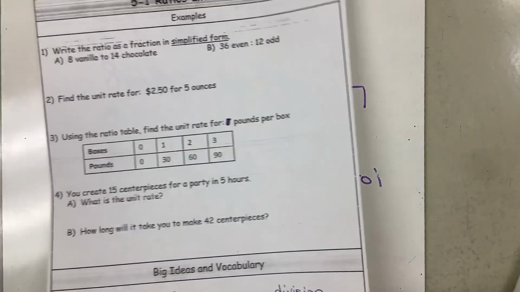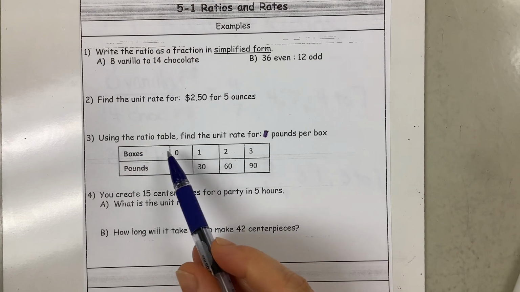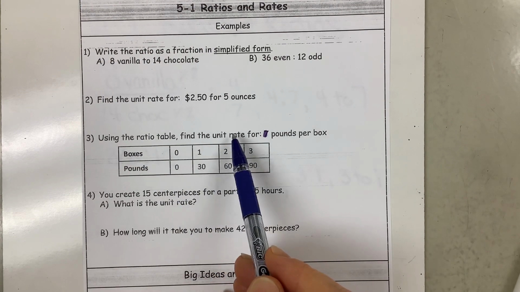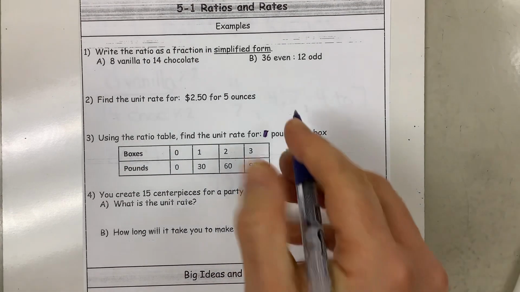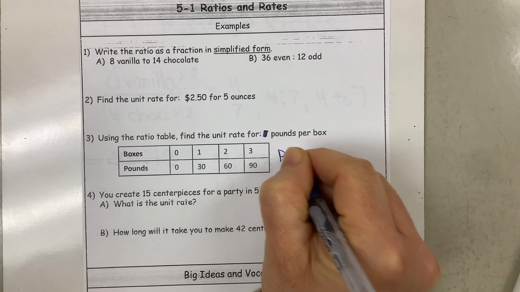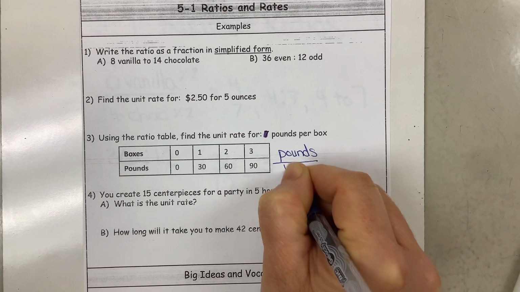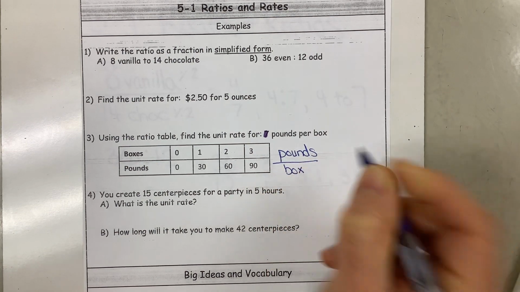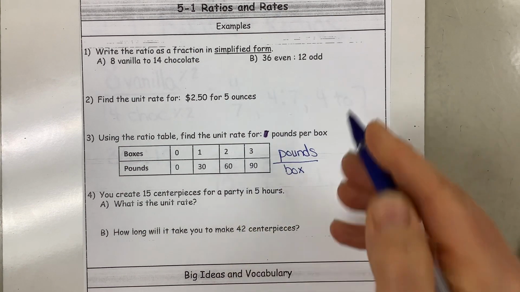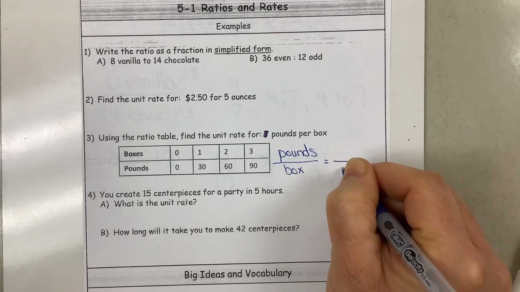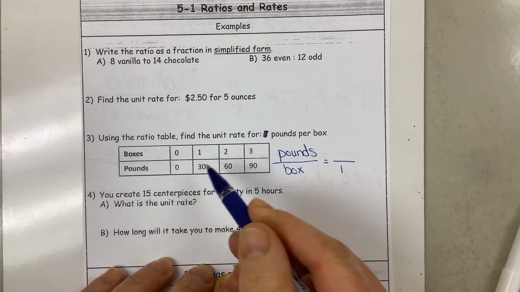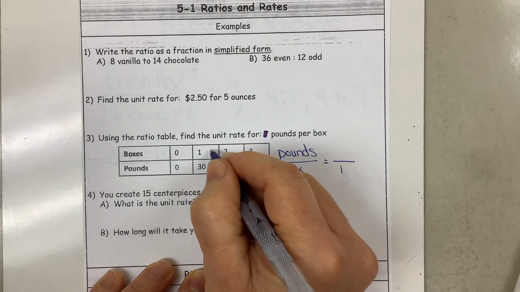So in this problem here, we're going to find the unit rate for pounds per box. So we want pounds on top in the numerator. We want box on the bottom, okay? But because we want a unit rate, we want our box to be 1. If you look in this table, we actually have that right here.